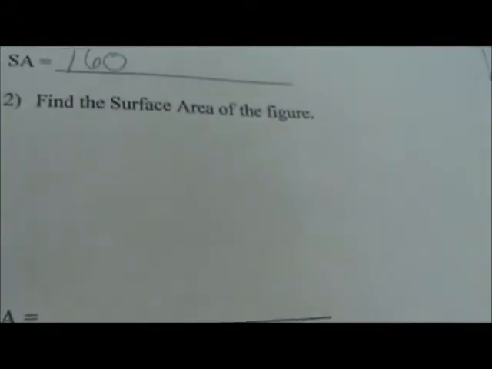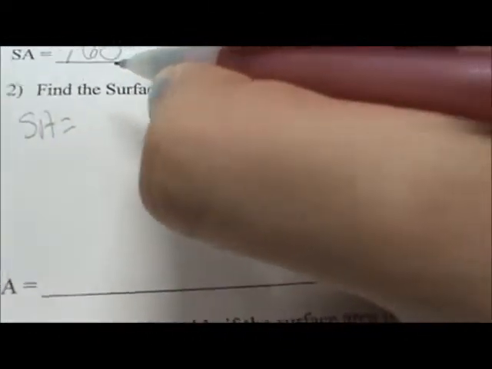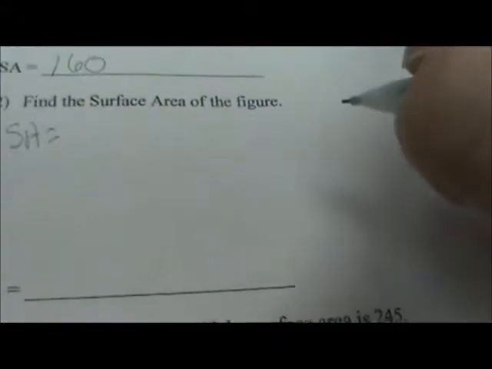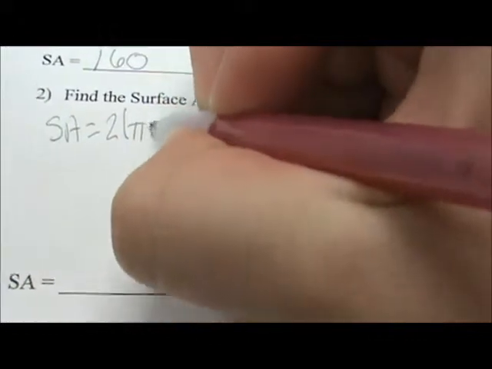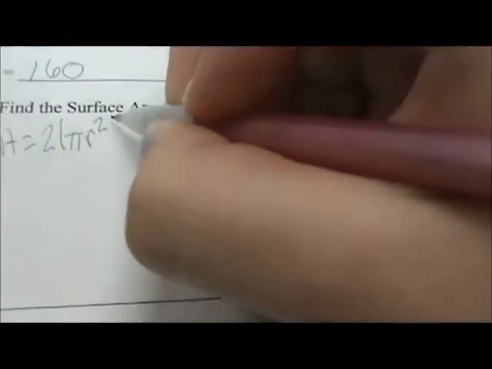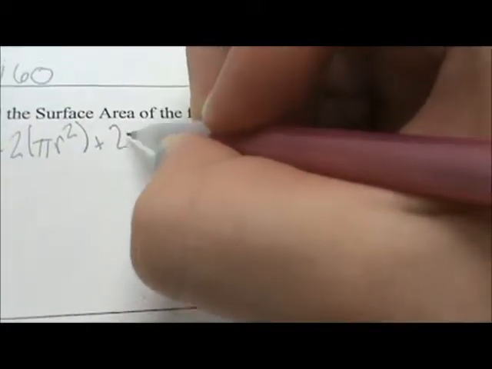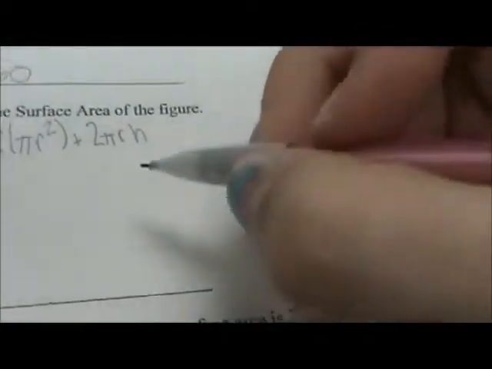Then we're going to move right on to problem 2. Well, this problem, the surface area is equal to 2 times pi times radius squared plus 2 times pi radius times height.